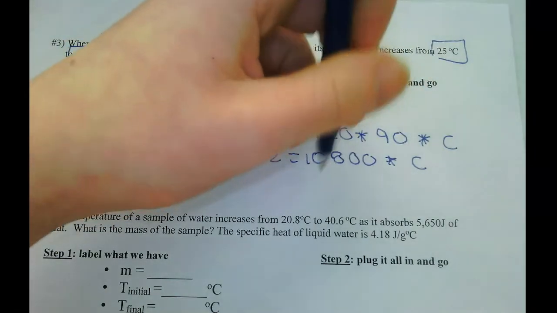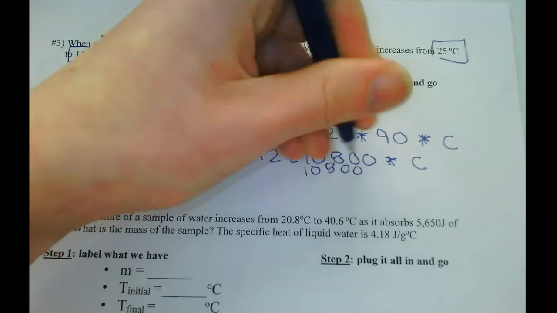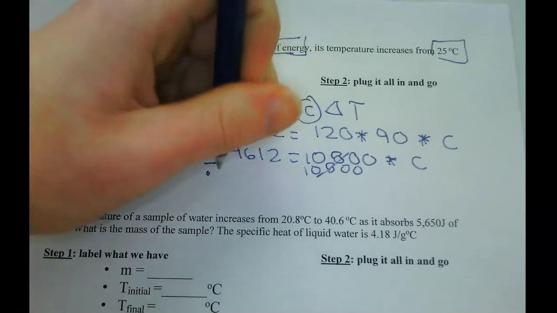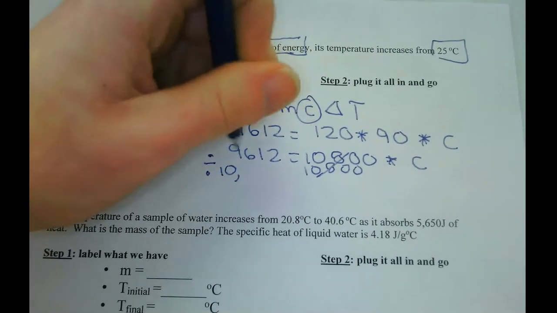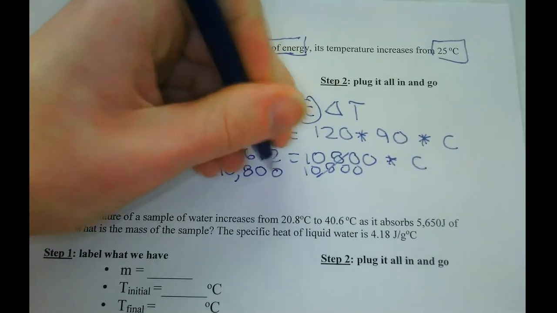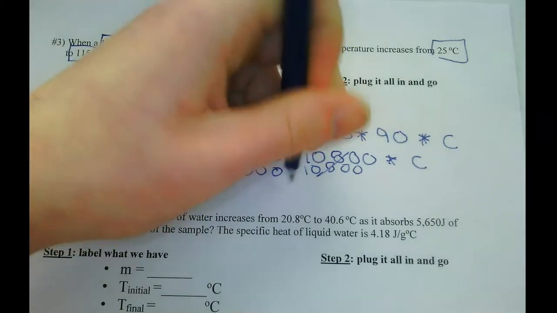So I'm going to divide this by itself, and that means I need to divide 9,612 by 10,800 to get C by itself.